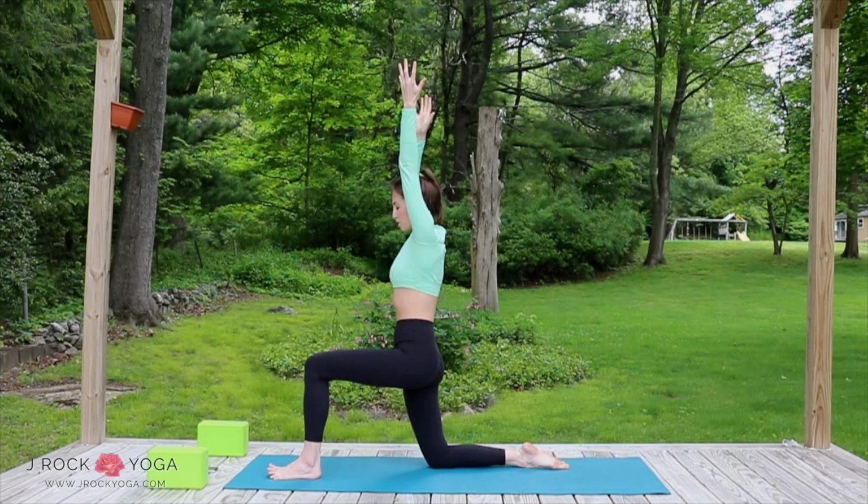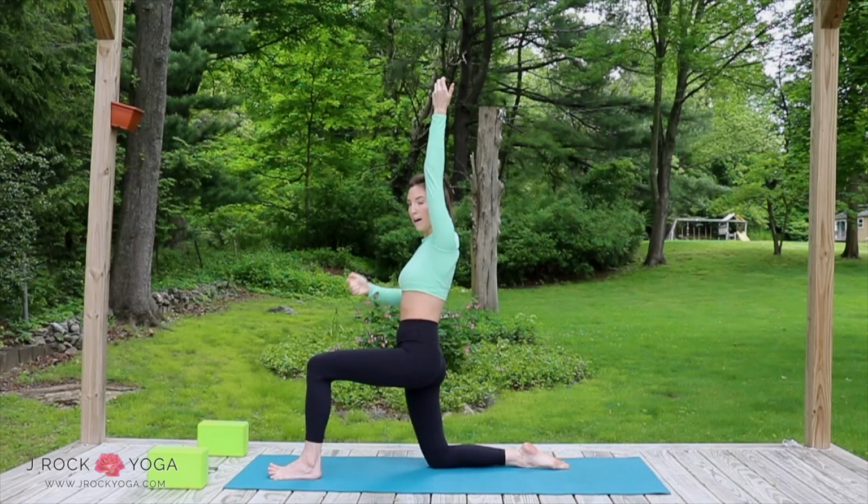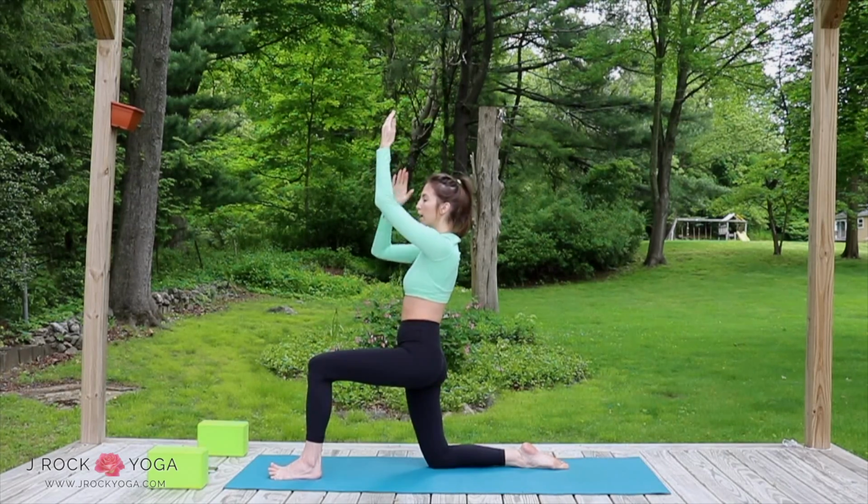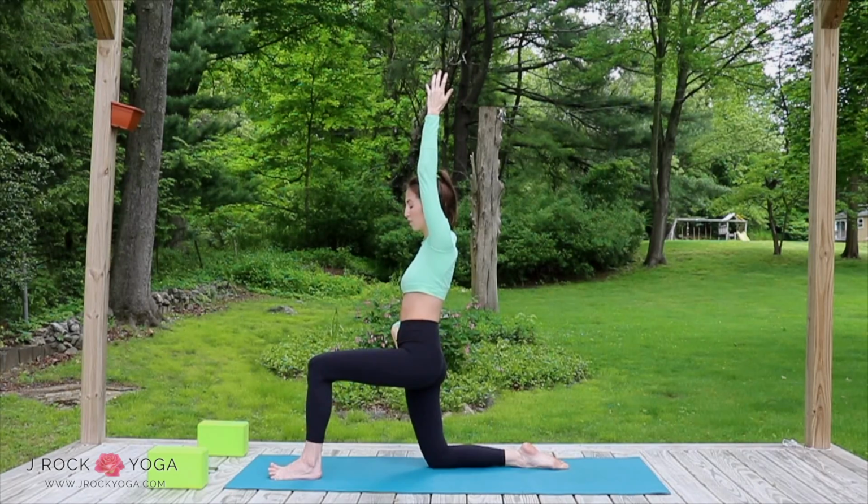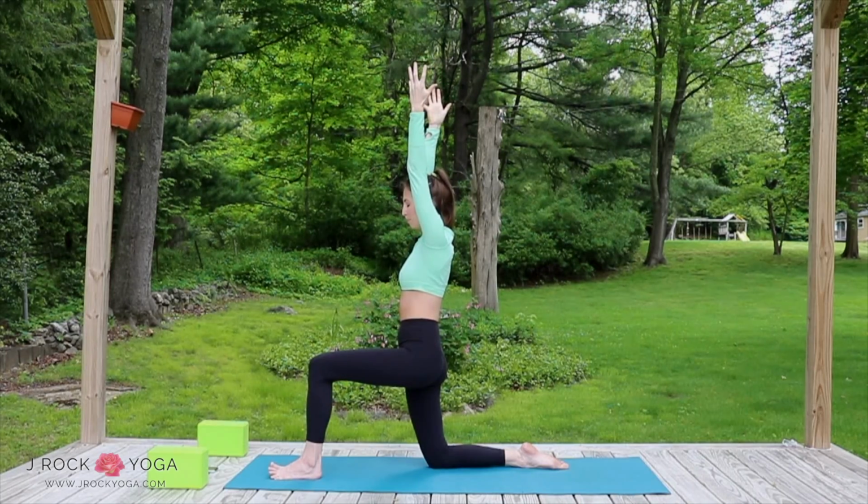And what we're going for is a stretch in the front of the right hip flexor. So I want you to think about magnetizing the back left heel toward the right knee. Like they almost want to touch each other. You're going to feel the front right hip flexor light up. Good. With each inhale, think about that lifting from the bottom of the rib cage. Breath in and breath out.